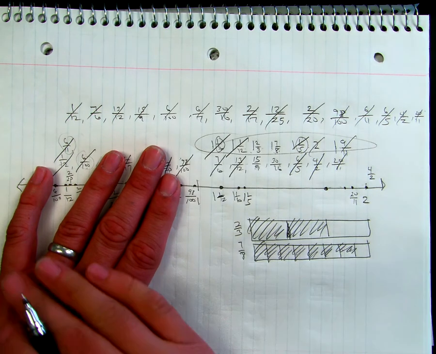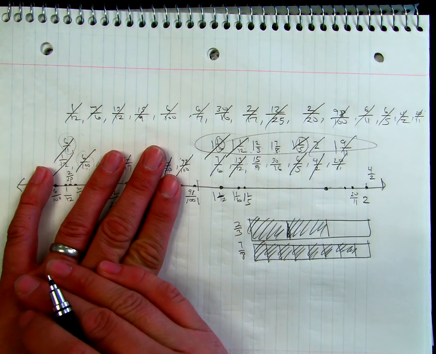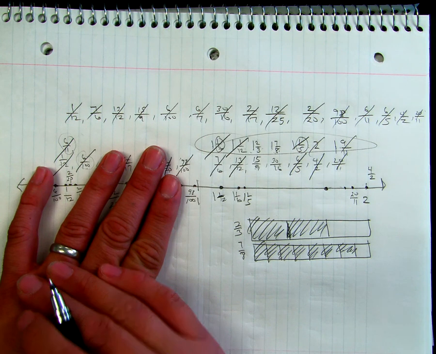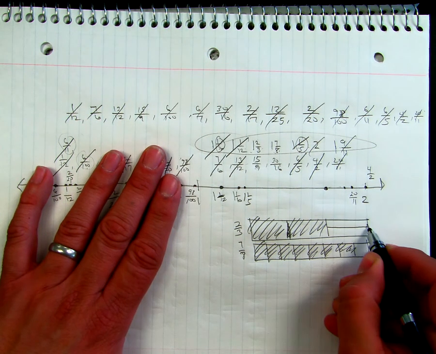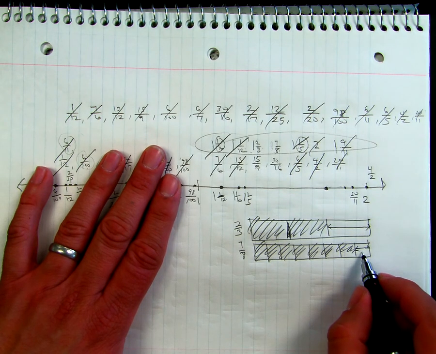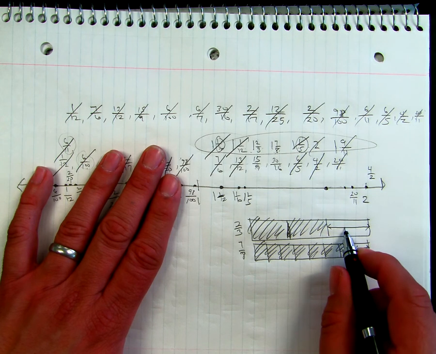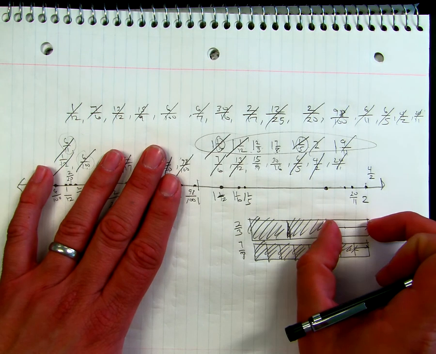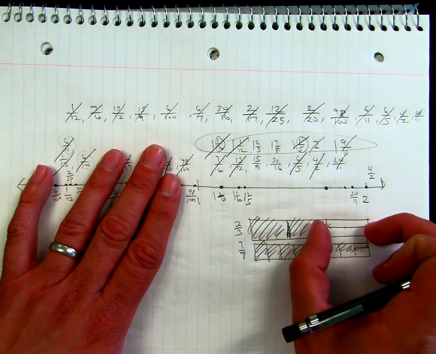Right, Michael? So what do you think, Michael? Which one's smaller? 1 and 2 out of 3 or 1 and 7 out of 8? You changed your mind. Exactly. How many pieces do I still need to get a whole here? 1. How many pieces do I need to get a whole here? 1. But are they equal? No, they're not equal pieces. So that means if you only have 1 piece left, well, you need a bigger piece to fill that space. That means this one has to be the smaller one.